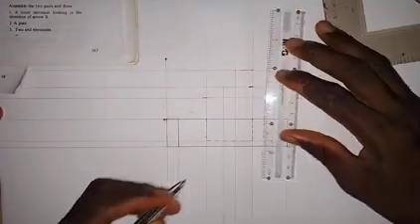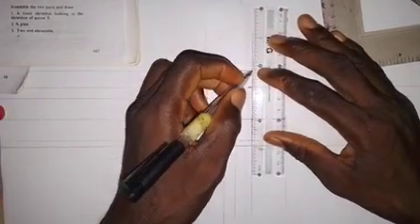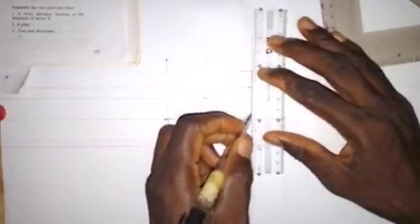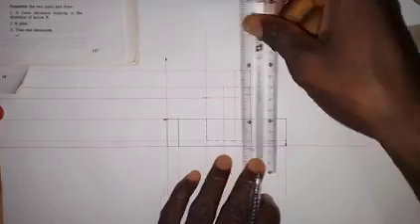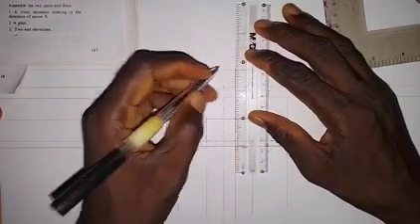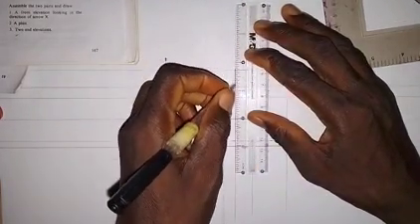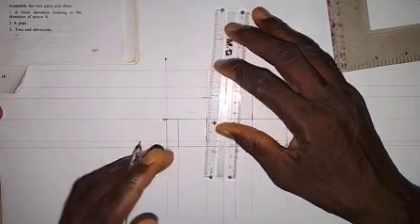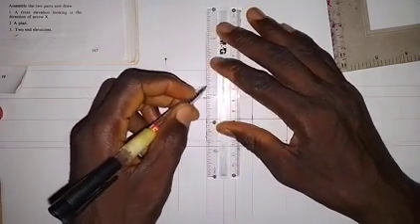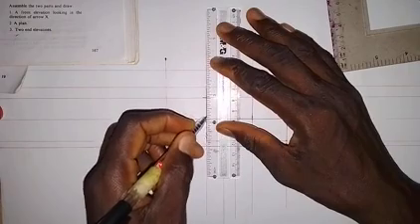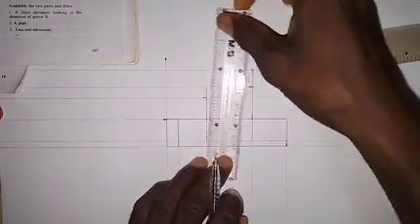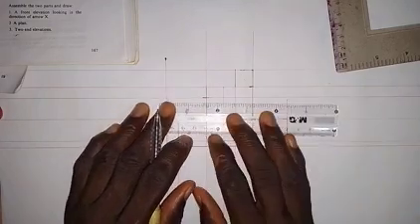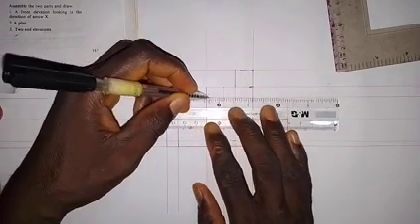Then we come up to this surface here, so let's bring that out. This line will be a thick line from here down, and this will be a thick line from here to here, and this will be a thick line from here down, and then we have this rectangle.